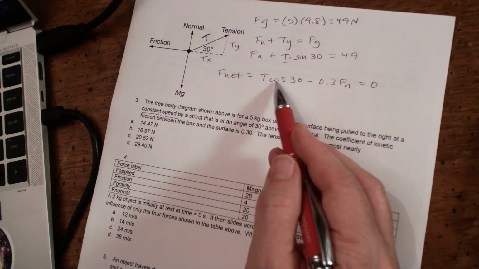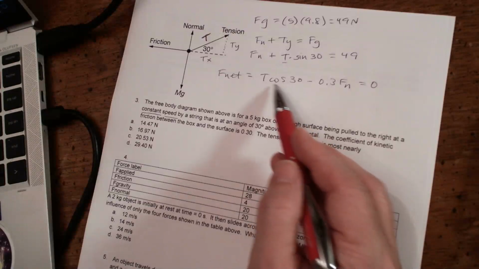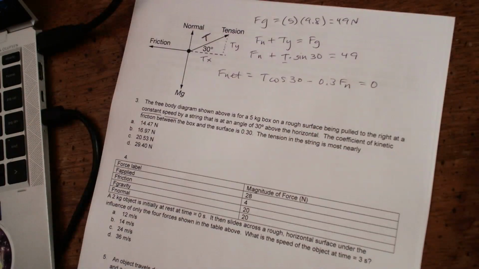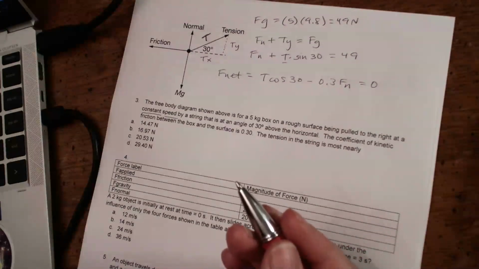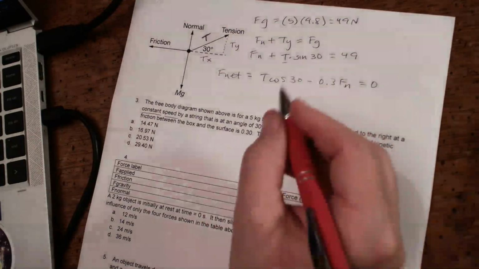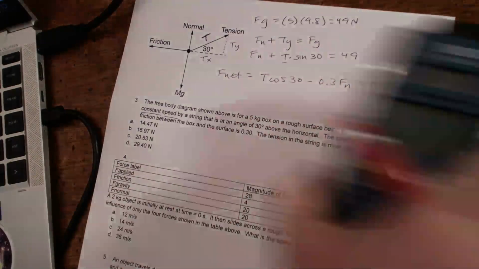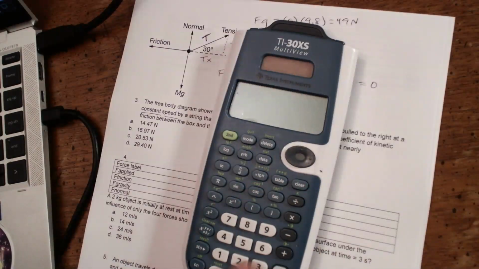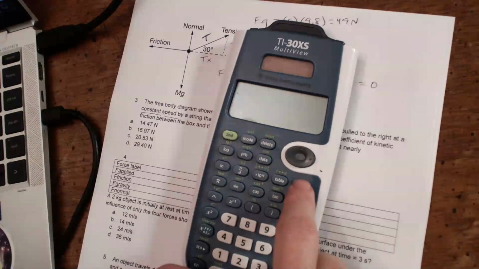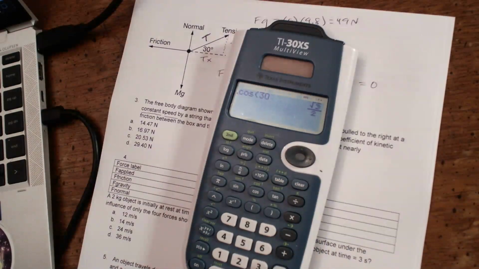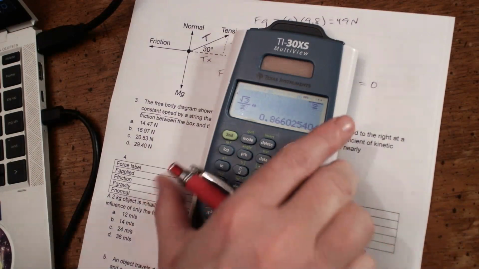I don't think we've done a whole lot of problems this way. This is a problem-solving strategy that could come up if you're missing two things that you need to figure out. Okay, so let's see. Cosine of 30 is, oops, my calculator was on the wrong mode, 0.866.